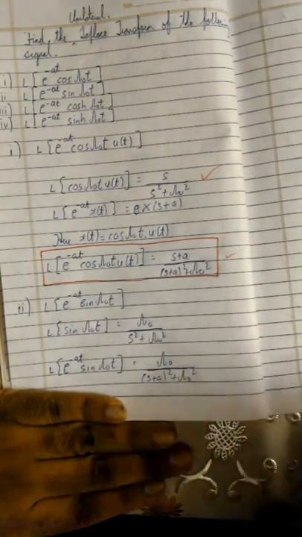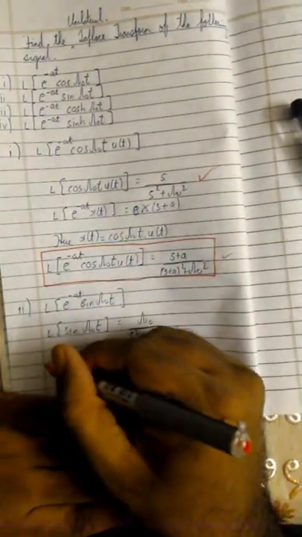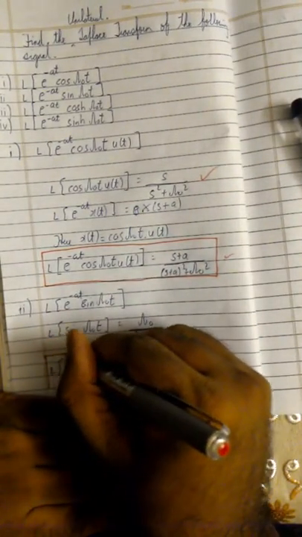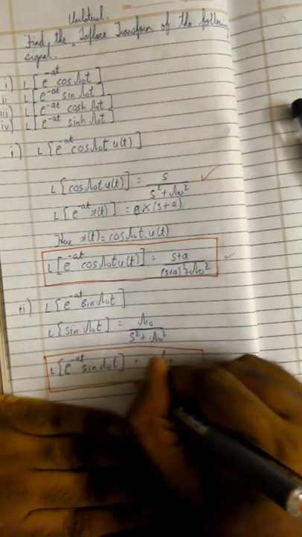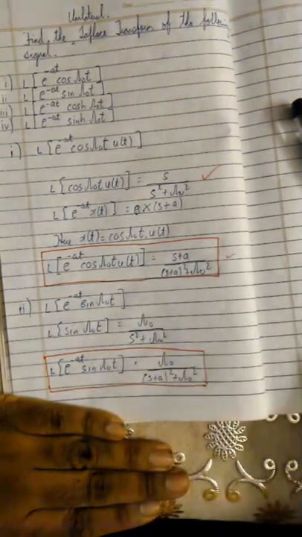Now you can pause the video and find the Laplace transform of the remaining two questions that you see here, and see if you are getting the correct answer.